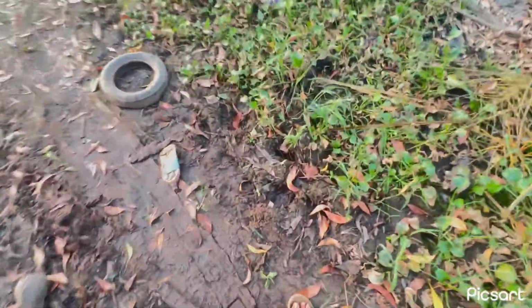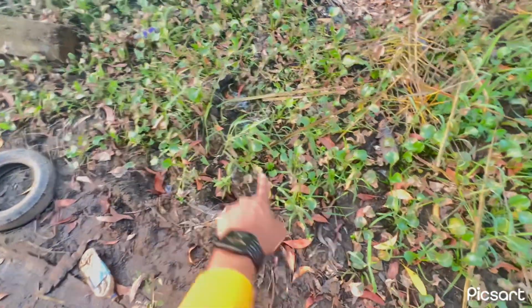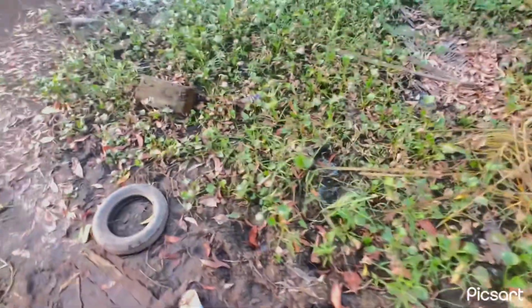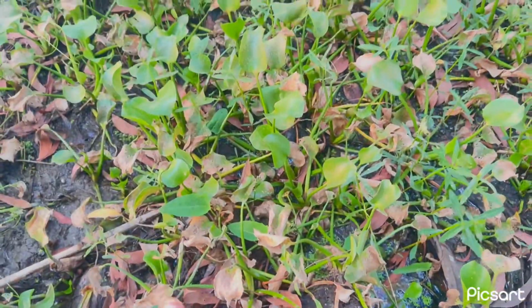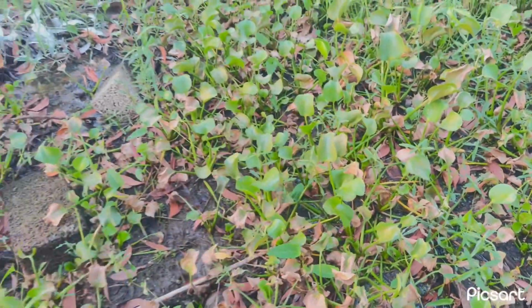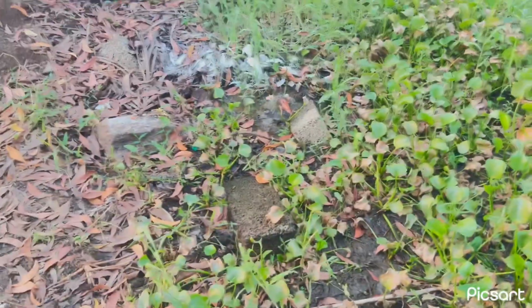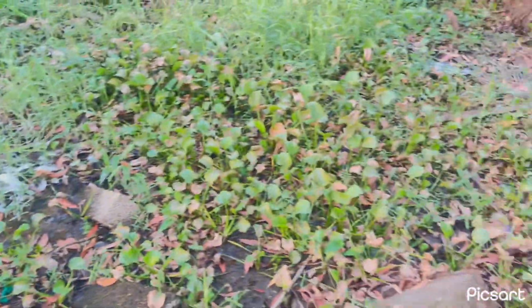Now you can see how polluted this place is, right? These are all polluted places. We can all see the polluted place over here. And these plants which you are seeing are Eichhornia crassipes, or water hyacinth. These plants are all what? Water hyacinth, or Eichhornia crassipes.